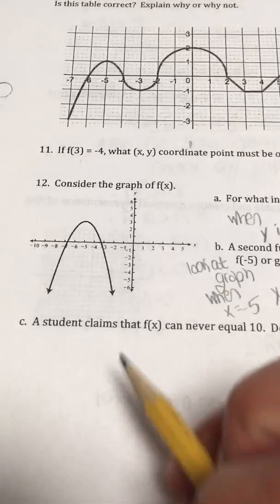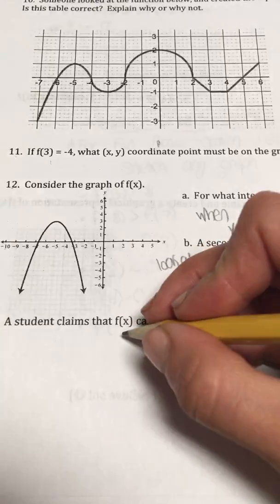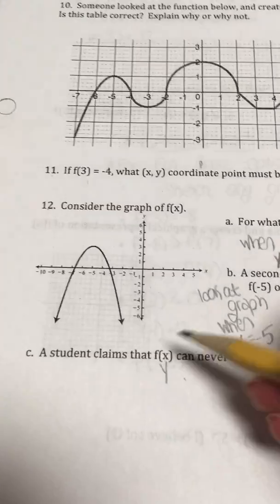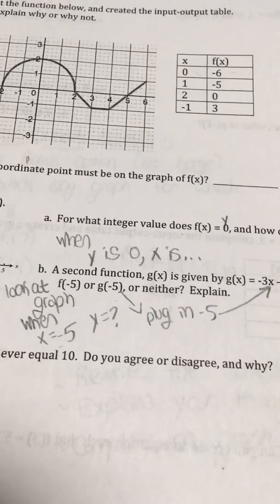And then a student claims f of x can never equal 10. So remember f of x is y. So they're saying y on this graph will never equal 10. What do you think? Yes or no? Explain your answer. So again, any questions, just come up and ask.